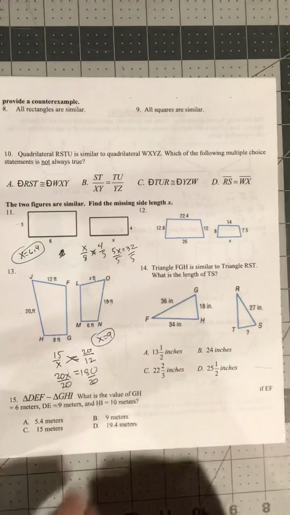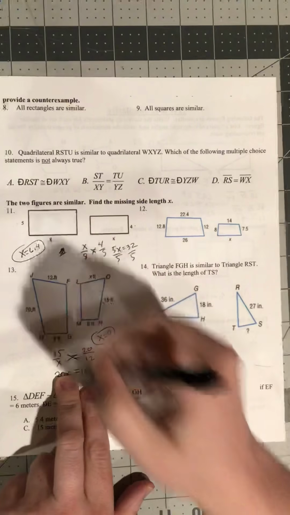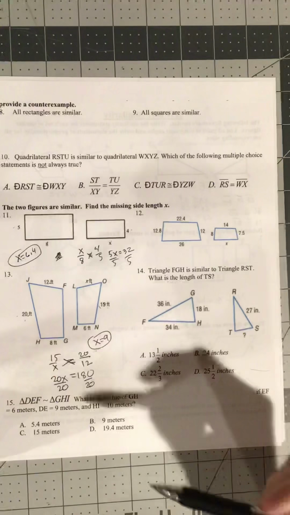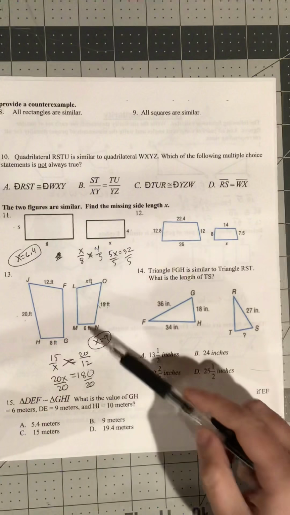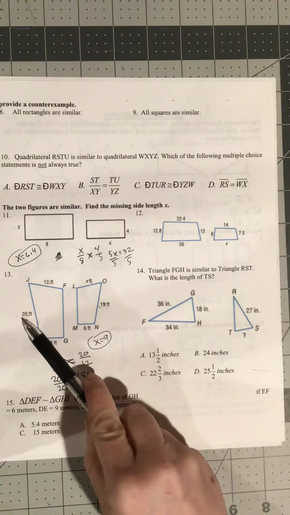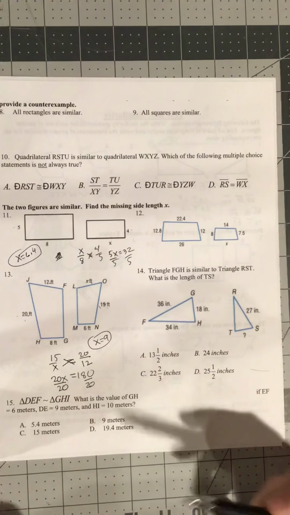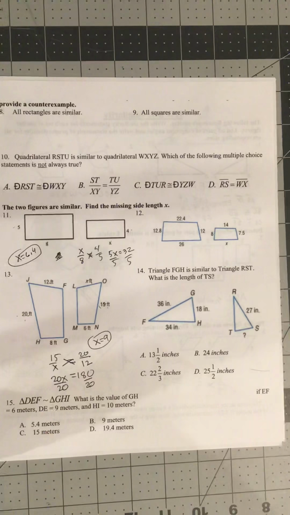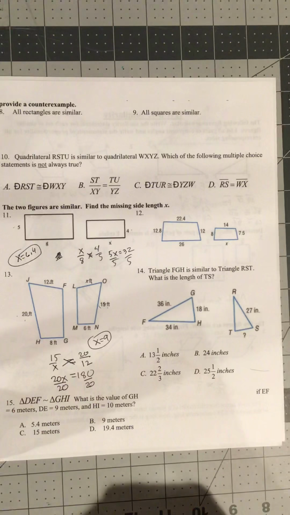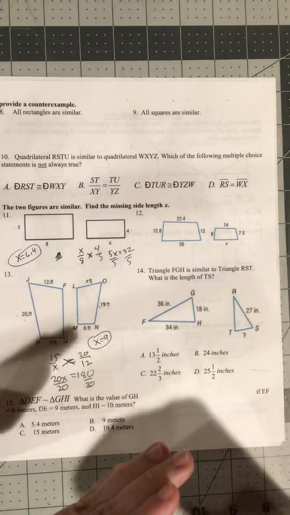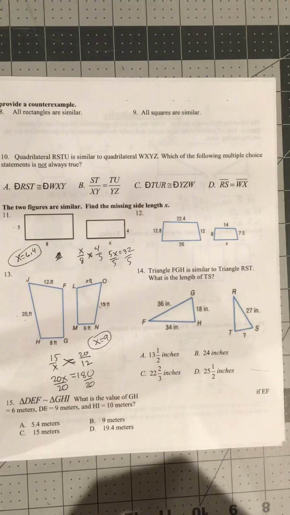So you could have set it up this way by doing this and this, but I set it up the other way. On my paper, I actually set it up with the 15 over 20 and the x over 12. And I still got x equals 9. It's the exact same thing. You can set it up either way as long as you're setting up the same way with the exact same things.